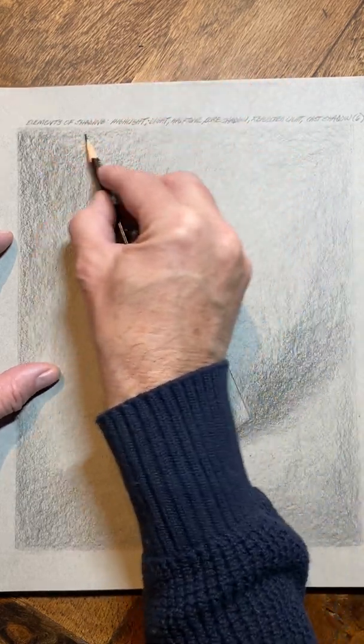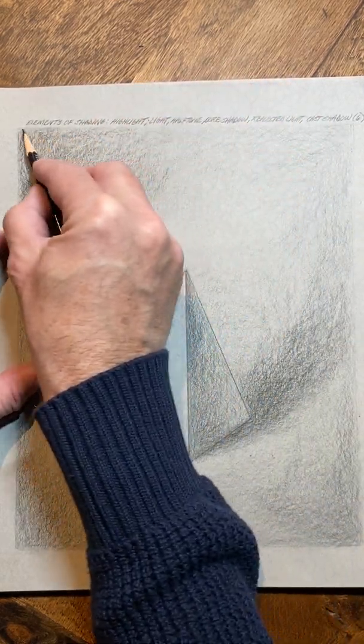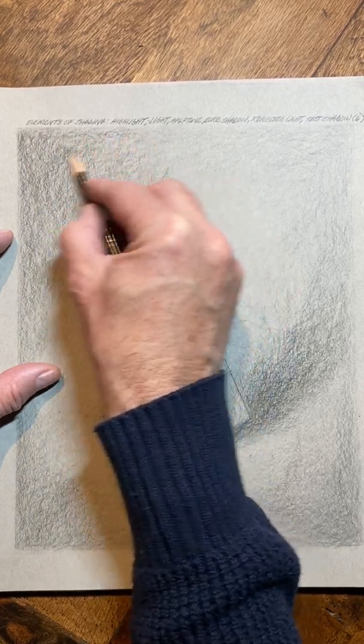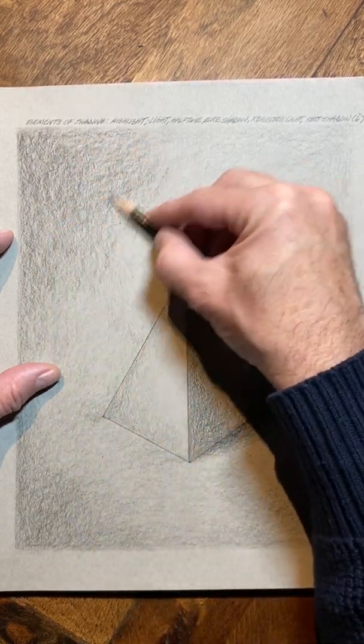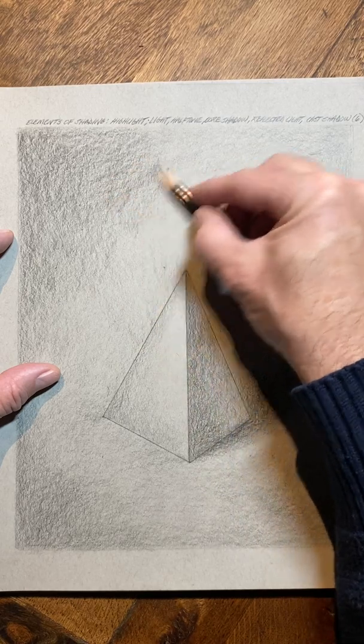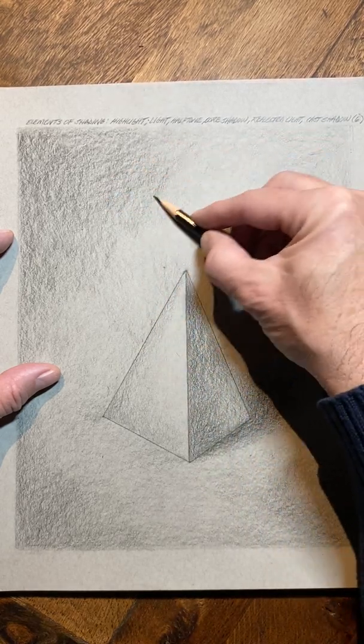So in this section here, I'm pressing fairly hard. Obviously, you don't want to press so hard you break the point on your pencil.